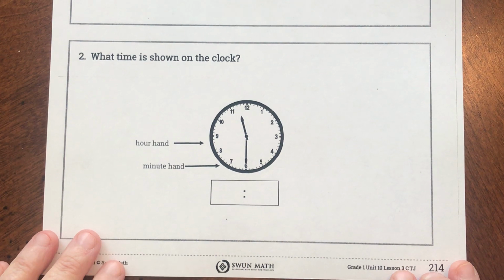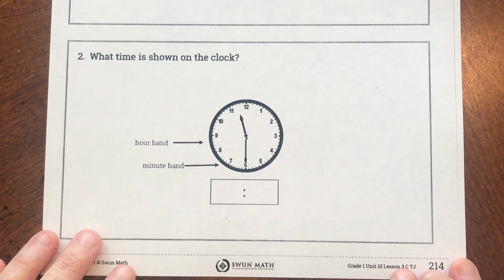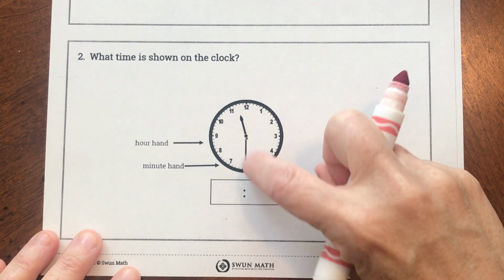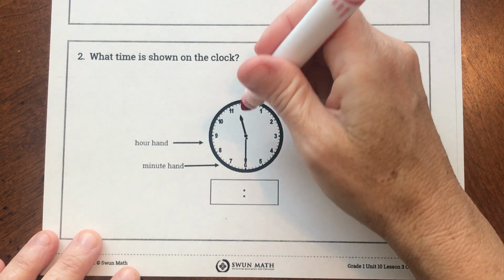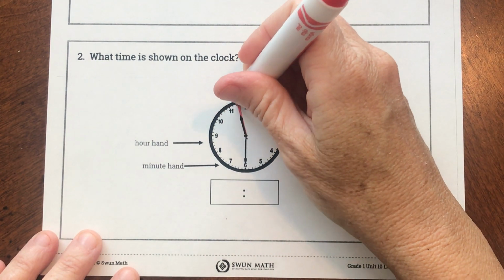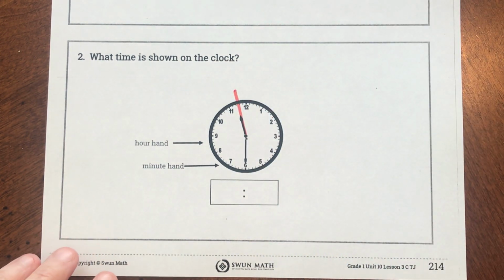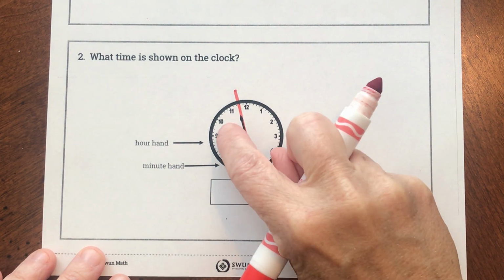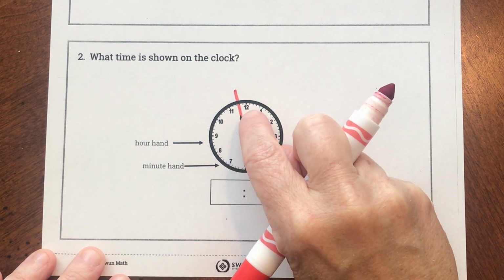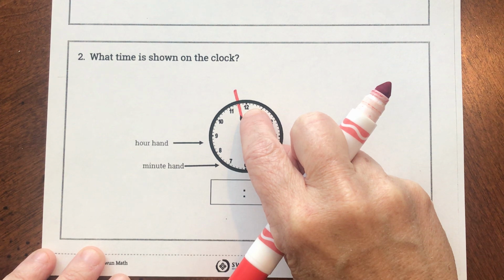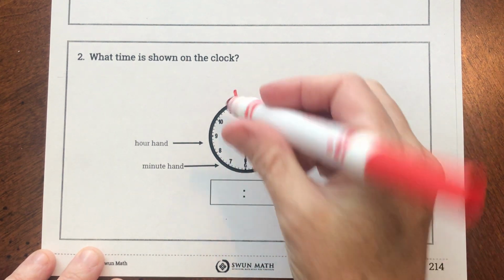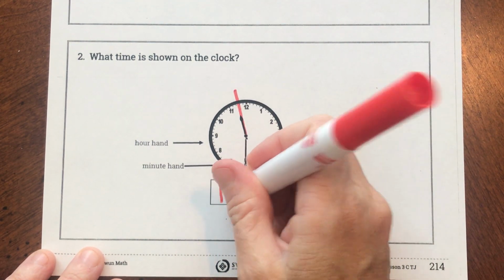So my directions say what time is shown on the clock. So I'm going to look at my hands, and I first see my hour hand. So my hour hand's right there. So it looks like it's more than 11, but it didn't get to 12 yet. It's not 12 o'clock. So I'm going to say my hour hand is called 11.